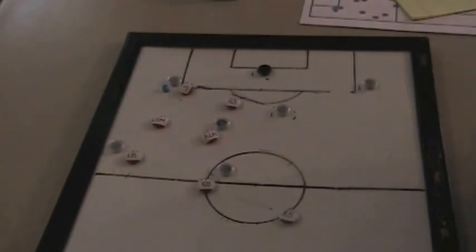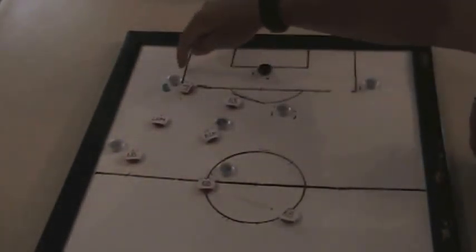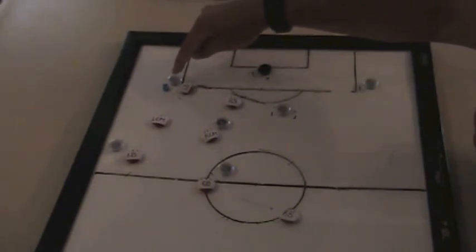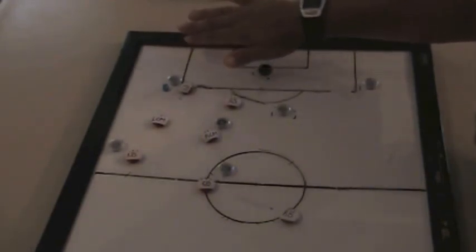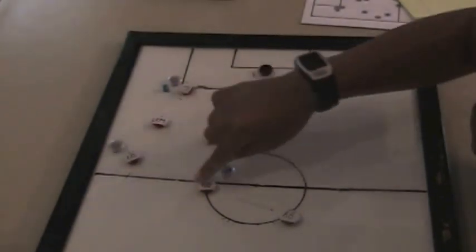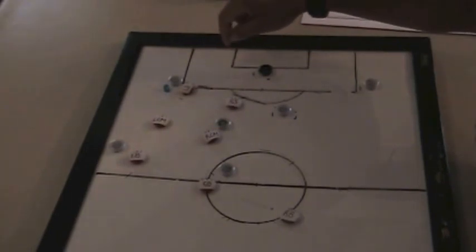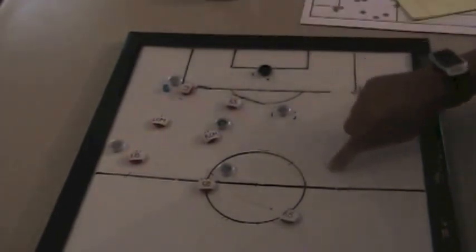Now, I want you to understand that this is a formation when one of their defensive backs has the ball and they're up closer to their goal. Does that make sense? Okay? This line should happen when they have the ball, but it's up closer to their goal. Yes, leave the space open.